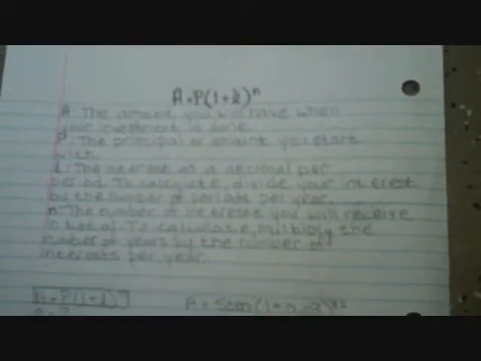The formula used to calculate compound interest in future value by hand is A equals P(1 plus i) to the power of n. A is the amount you will have when your investment is done. P is the principal or amount you start with. i is the interest as a decimal per period. To calculate this, divide your interest by the number of periods per year. n is the number of interest periods you will receive in total. To calculate this, multiply the number of years by the number of interests per year.